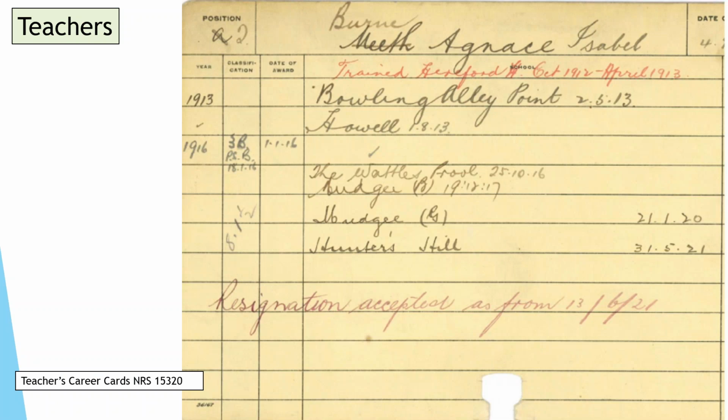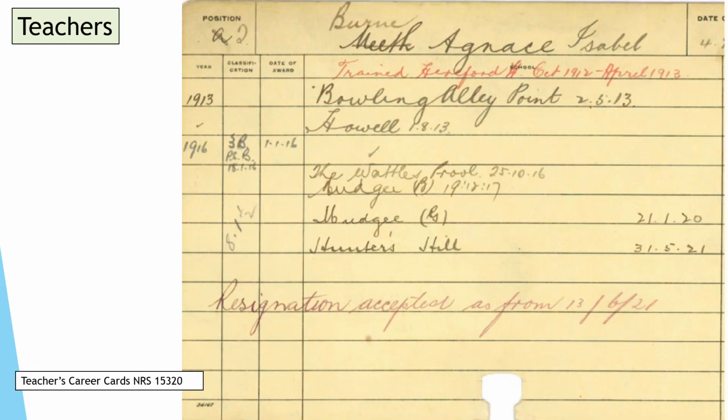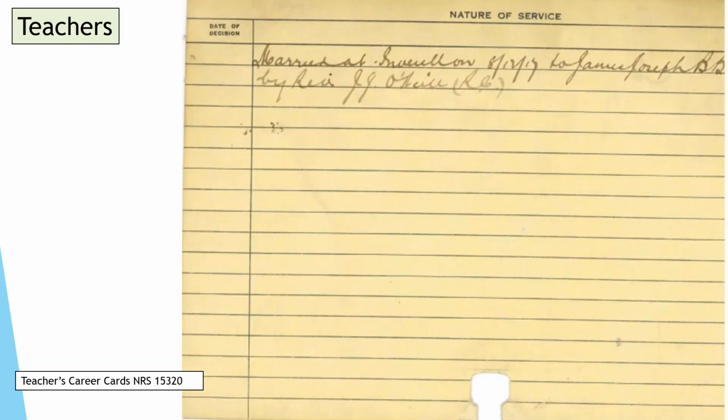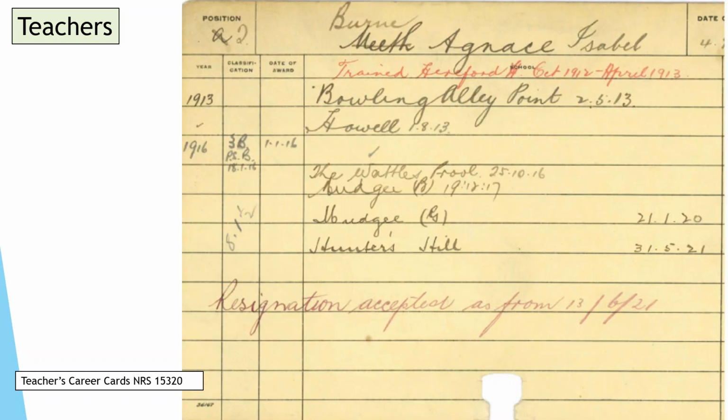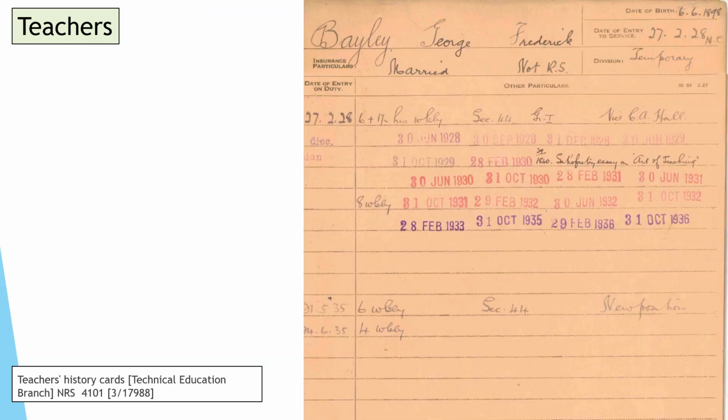Another one, teacher career card. I wanted to give you a little sense of different things. Resignation accepted. Oh, look at that. There's an example of what I was just hinting at. Was she married when she resigned? Perhaps not. 1917. Well, I'll leave that for the person who's researching that one. I will keep going. George Bailey, teacher career card still. They liked using a stamp in this period.